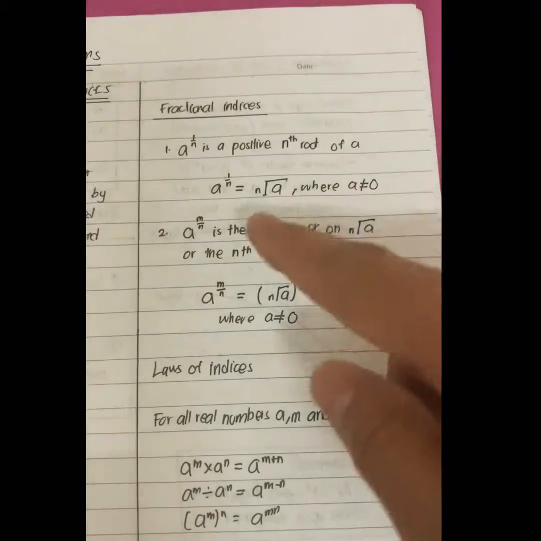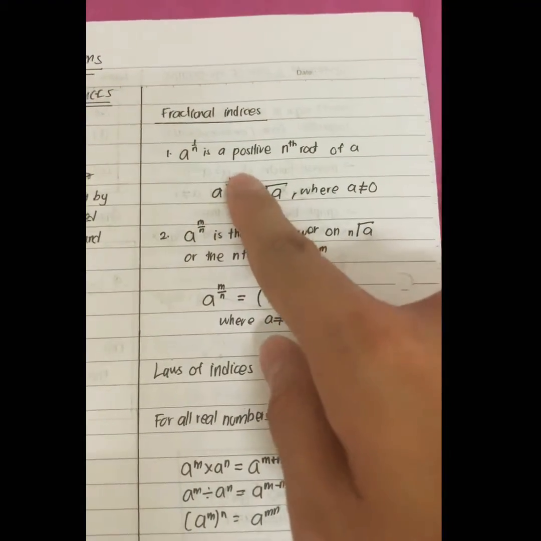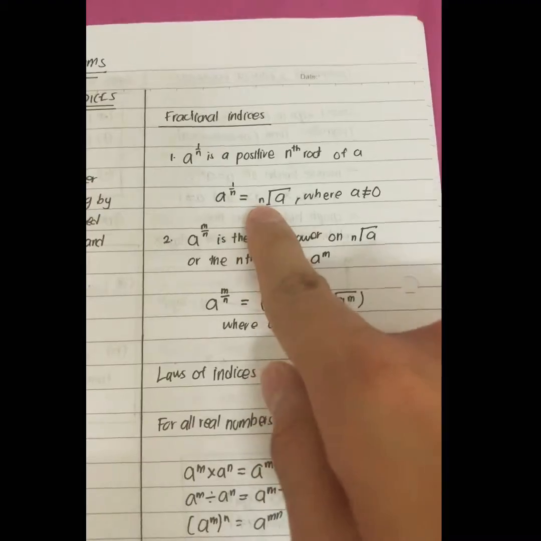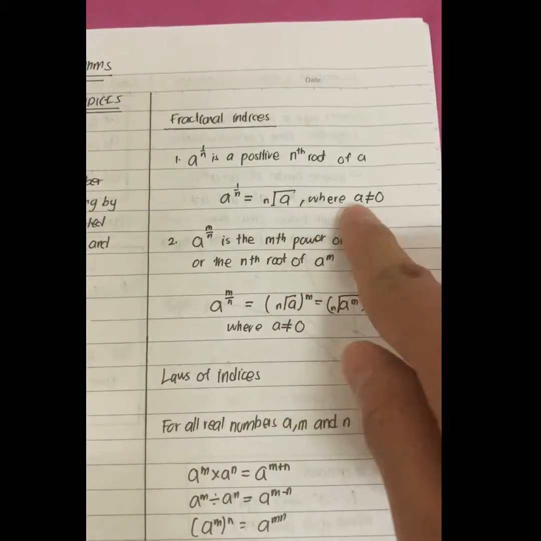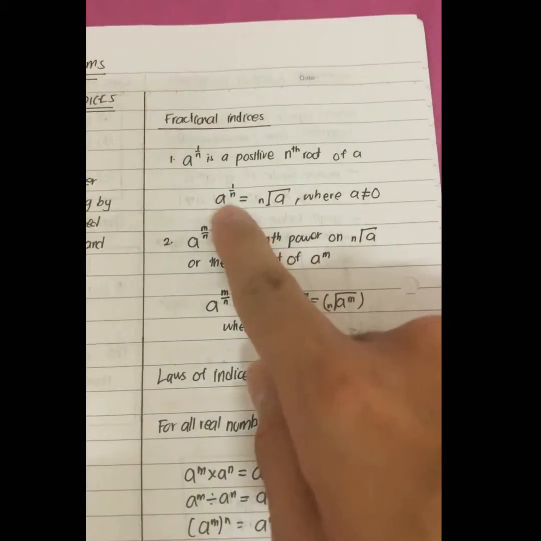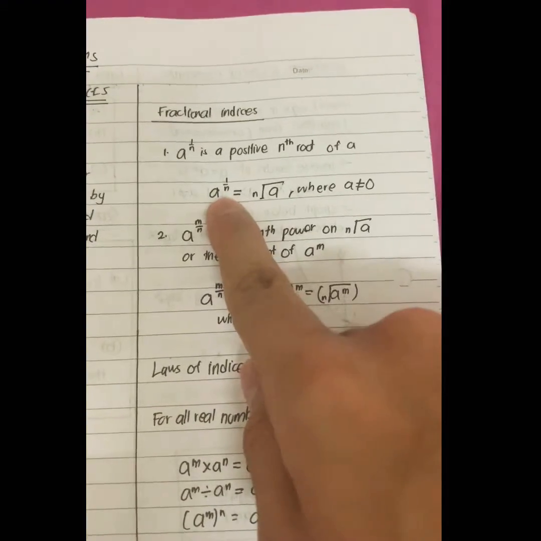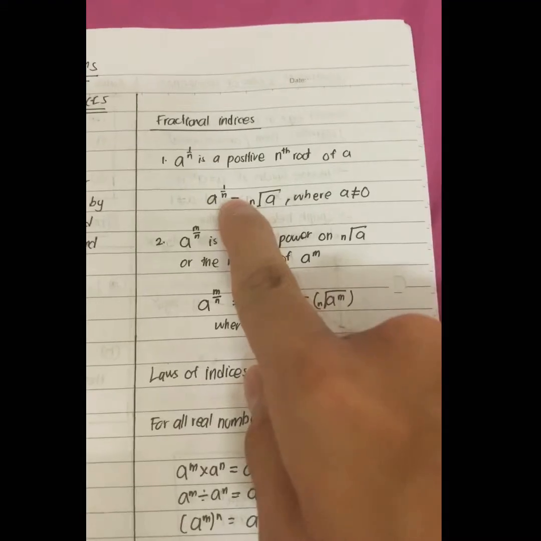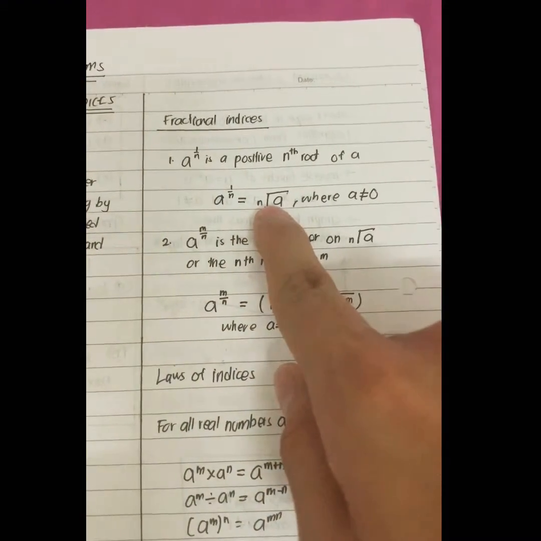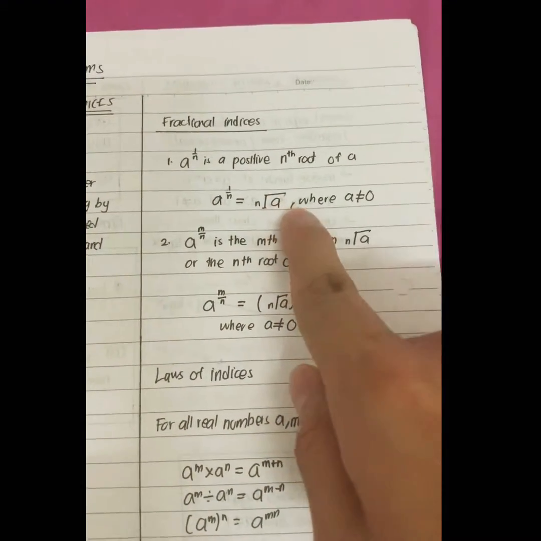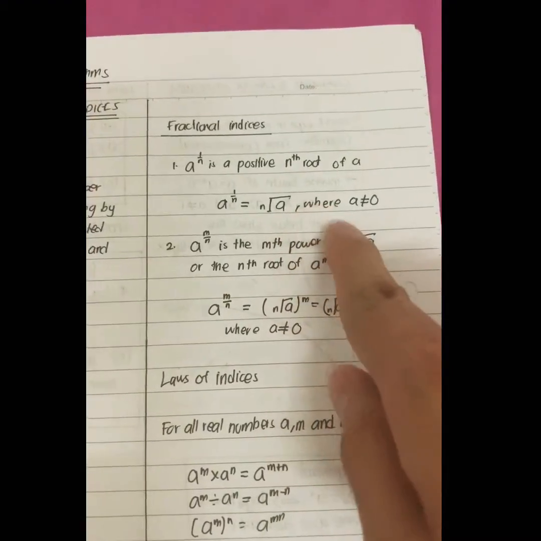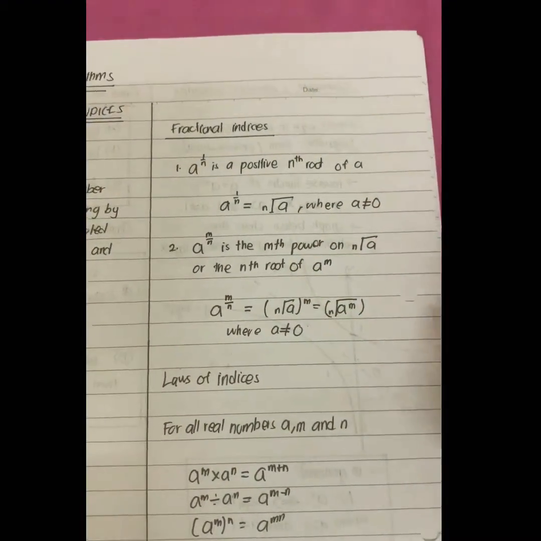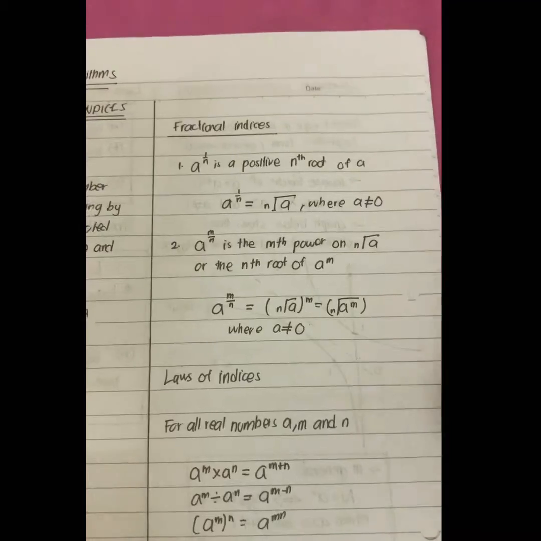Now we have A to the power of 1 over n is n root of A, where A is not equal to 0. For example, we replace A with 4, n with 2, so we have square root of 4. So we will get 2. That one is the example.